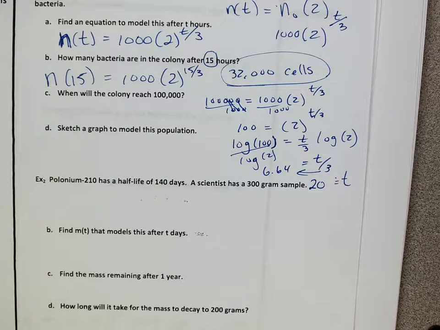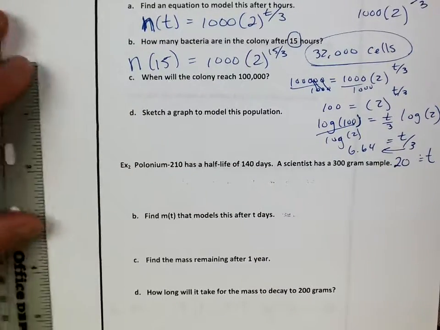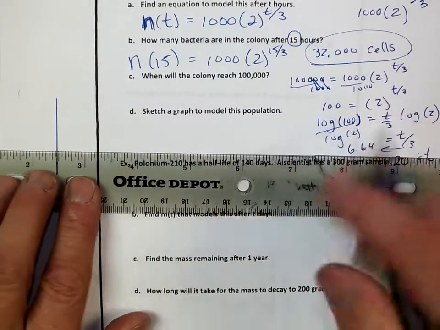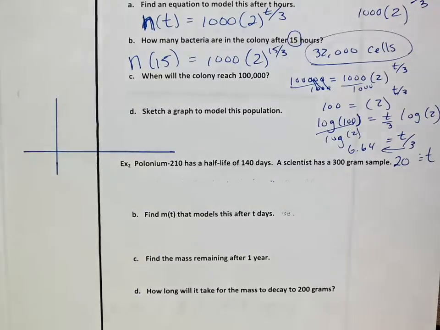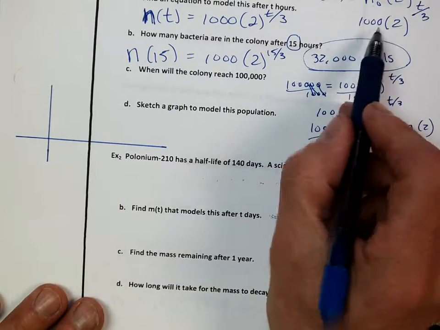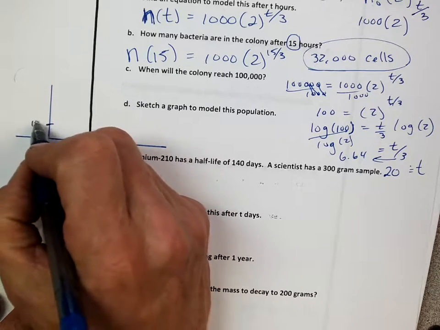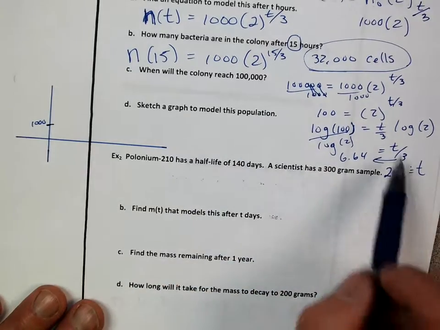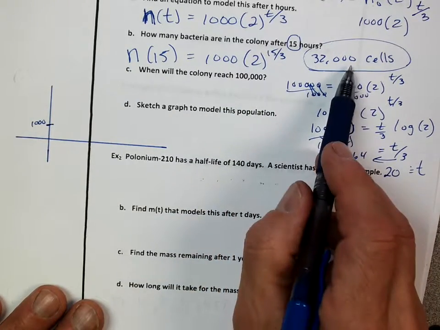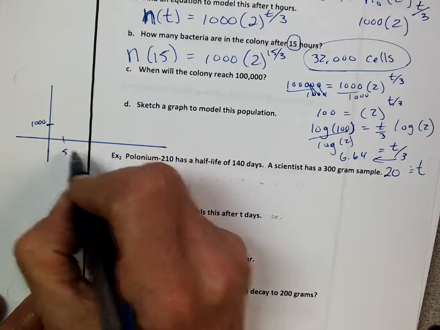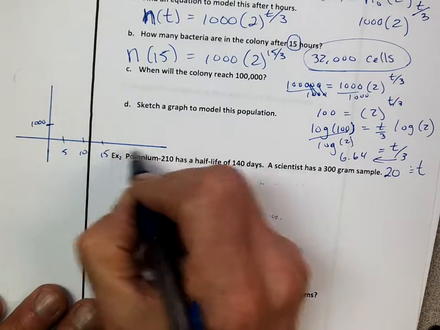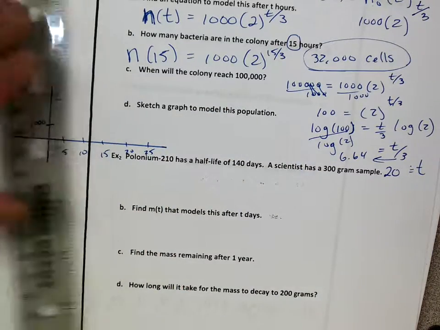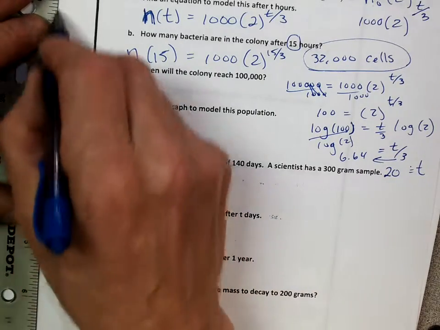It's growth, right? So I know for sure if I were to graph this, I'll sketch the graph over here on the side because I'm running out of room. But I'll do my axes like this. And I know some important things. I know that it started at 1,000. So if I make this be 1,000, right? And I know at 15 hours we're at 32,000, right? So maybe I can go 5, 10, 15, 20, 25, right? And I may have to change my axes on my y.